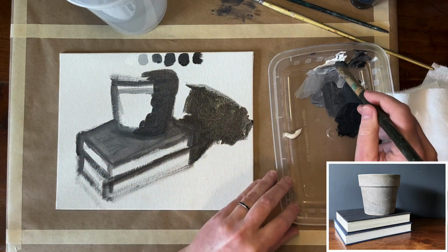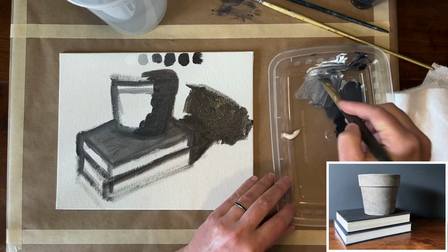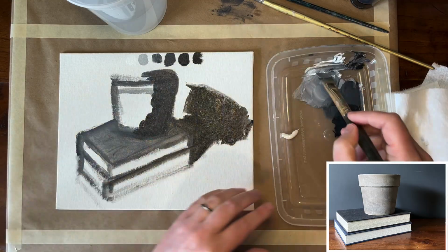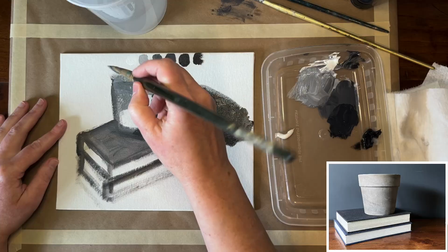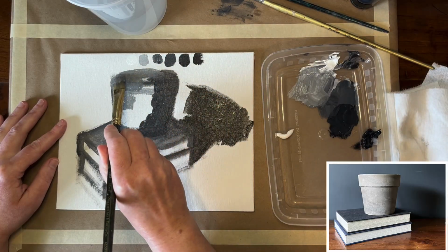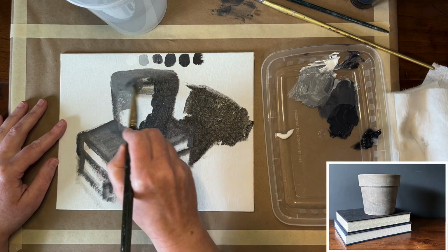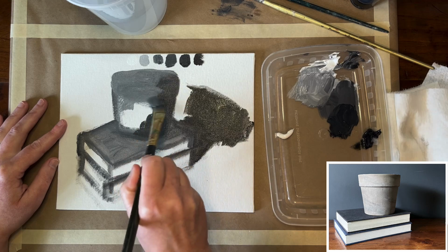Okay, so I'm going to come in with some lighter mid-tones, maybe between number 2 and 3 here, and start filling these in. And we can wait for it to dry and make it lighter, which is what I love about acrylics. And I see that the top of this is more rounded, so I'm adjusting as I go. And see how I'm painting over the edge here.